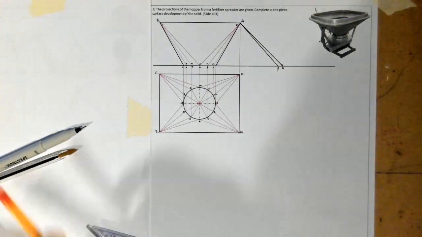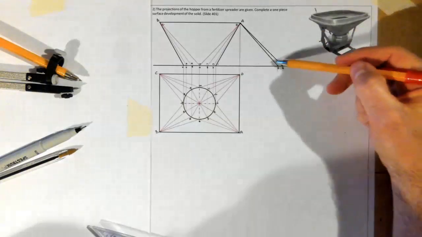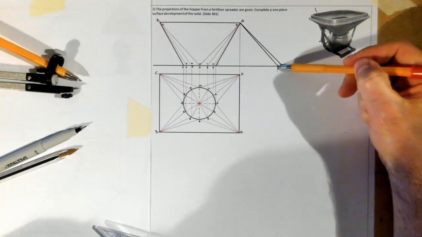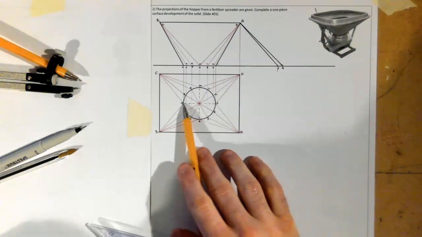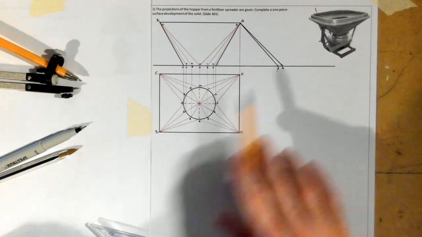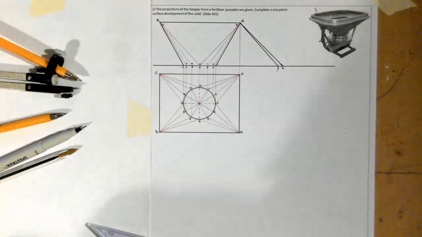Now, with that in mind, straight away, off A to 1, which was this one here, A to 1 was the same as 1 to D, which was the same as 7 to C and 7 to B. So there we go. Just have to know that, okay?